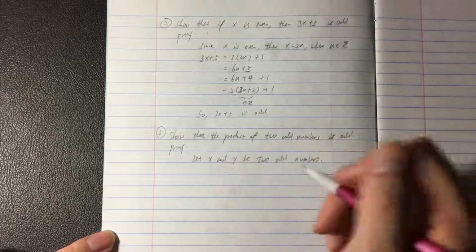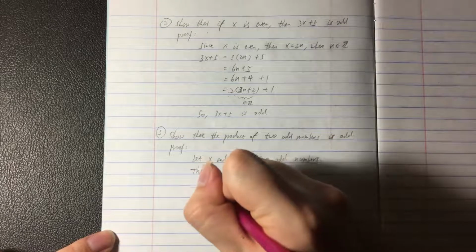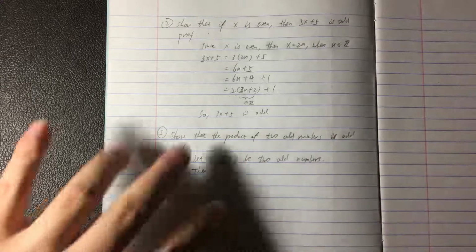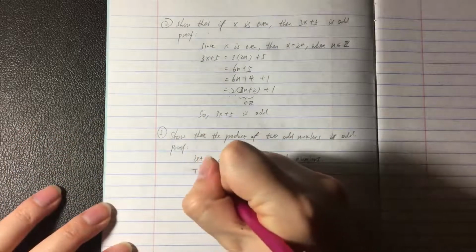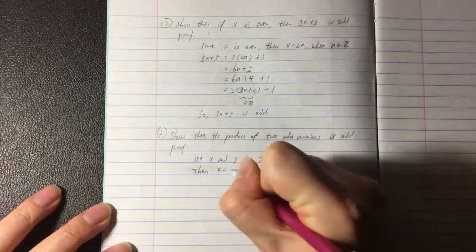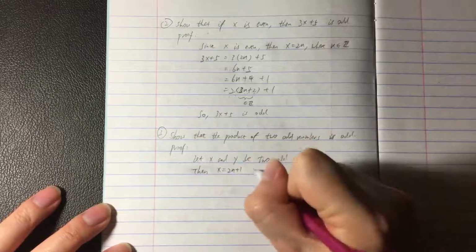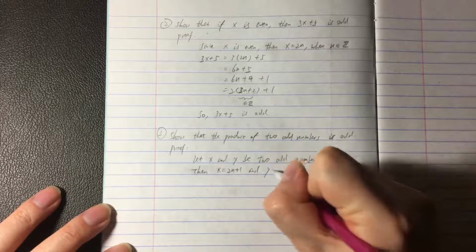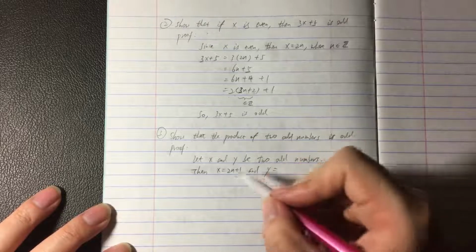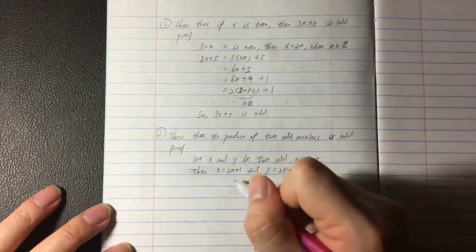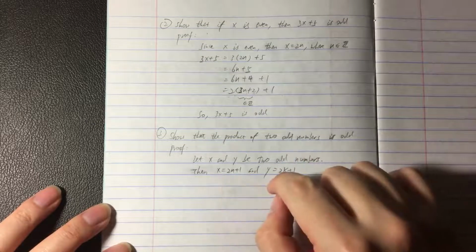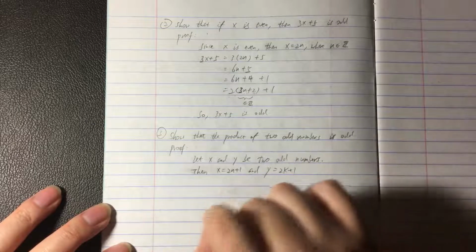Then x equals 2n plus 1. And for y, don't write 2n plus 1, write 2k plus 1. Don't use the same letter twice, because x and y are different numbers. They are not the same number.